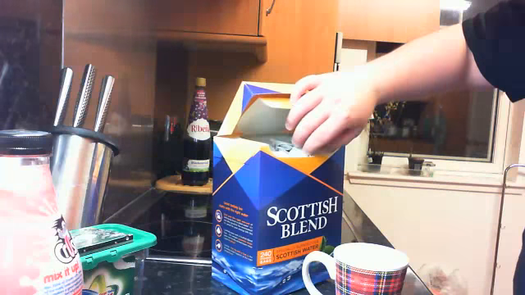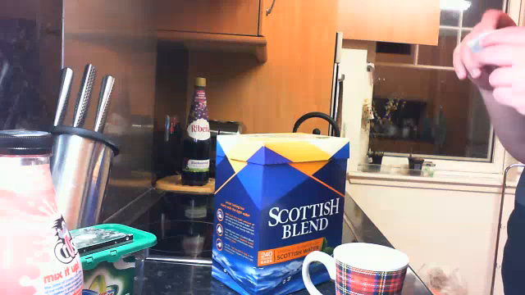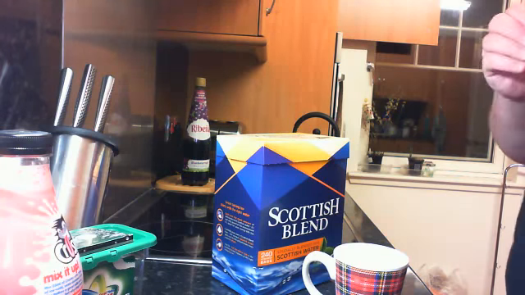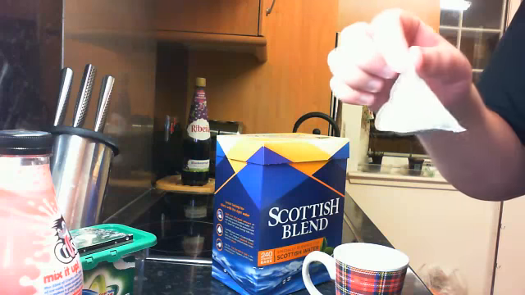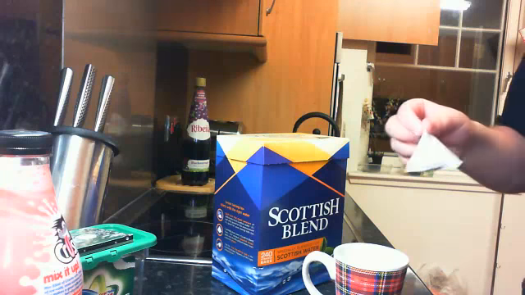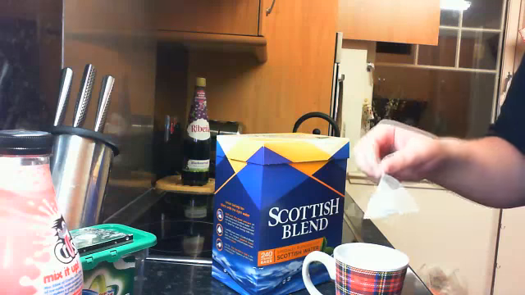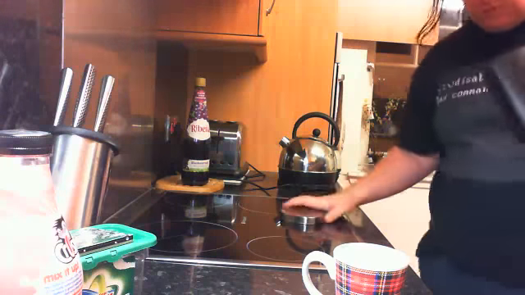Despite what PG Tips or PGest Tea will tell you, Scottish Blend were the first people to actually come up with the pyramid-shaped tea bag that enhances flavour and does all that magic stuff. Personally, I just think it's a very nice tea. So just drop that in. Then add sugar to taste.